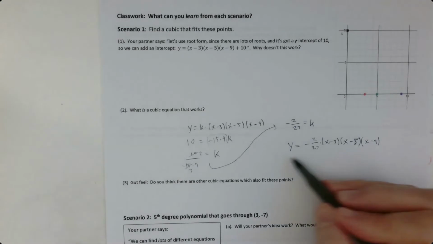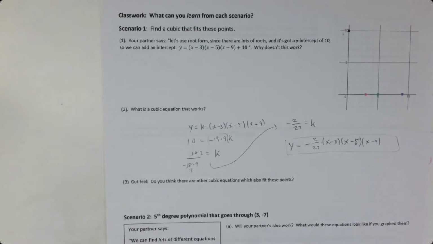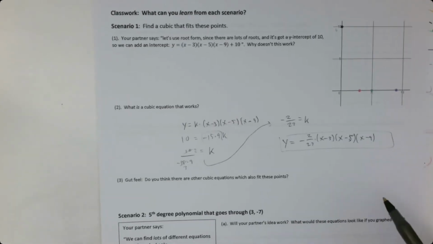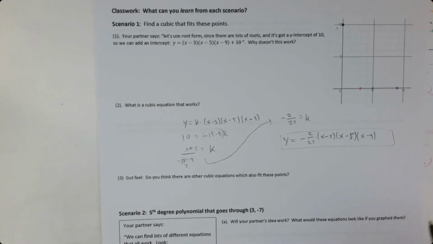But other than that, I think that's a good one. Oh, gut feels. Do you think there are other cubic equations which also fit these points? I hope that your gut feel says no. And we don't really have good tools for articulating exactly why.